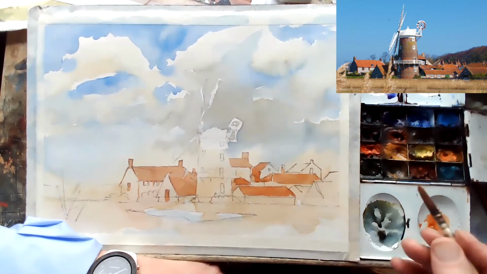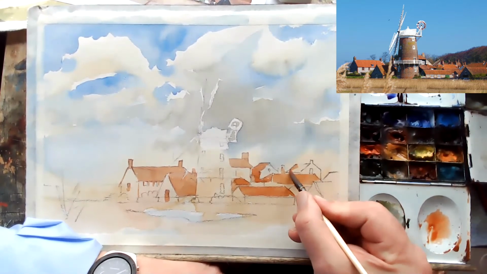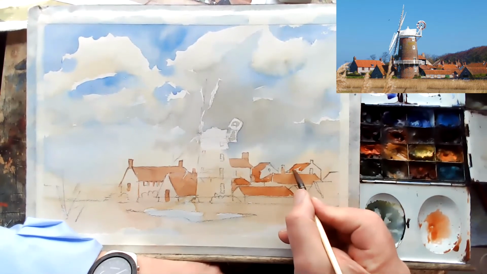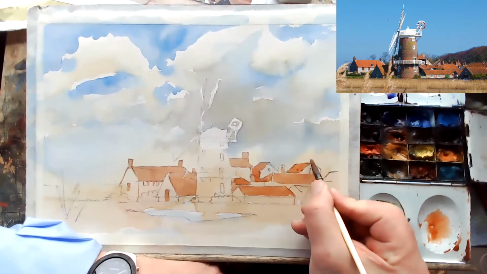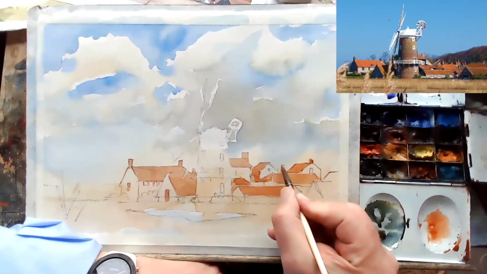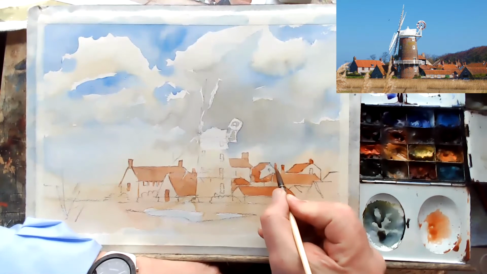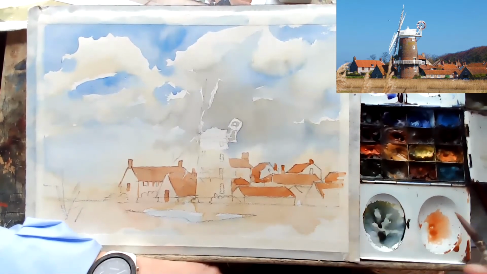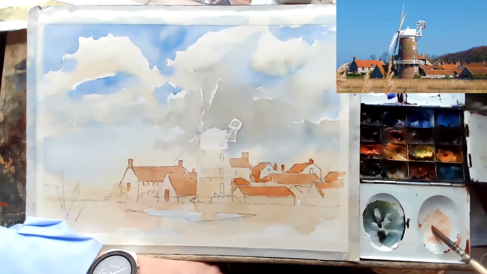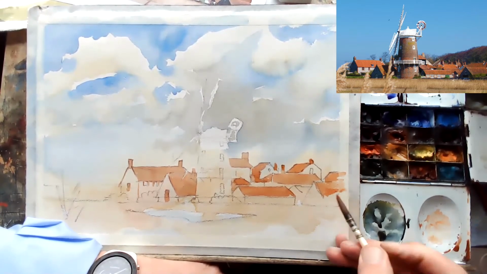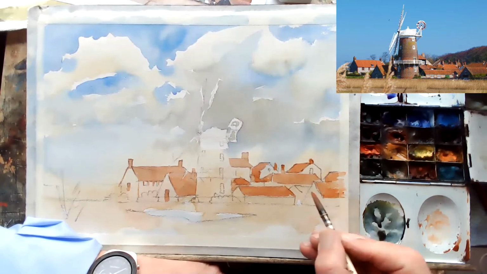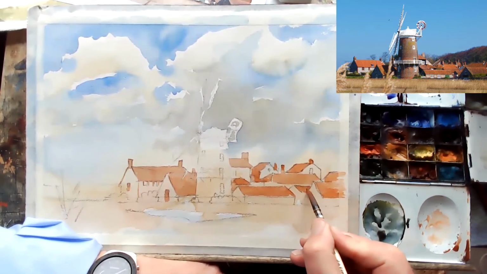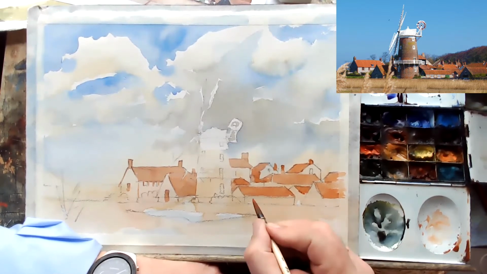I think the looser I paint, the better it becomes. I got a bit tight around there. When you leave little cracks of white, it feels more alive, doesn't it? It does. And when you start filling in, it all gets a bit dull. That's the magic, that white.